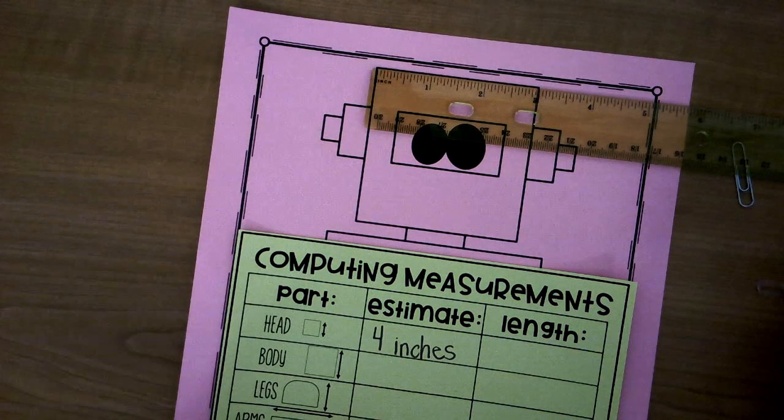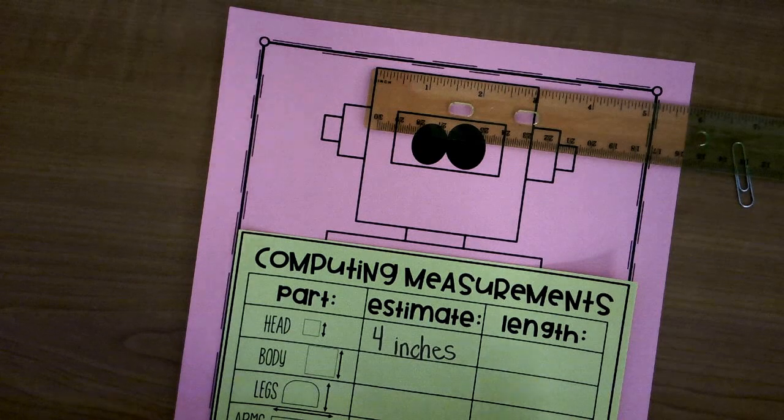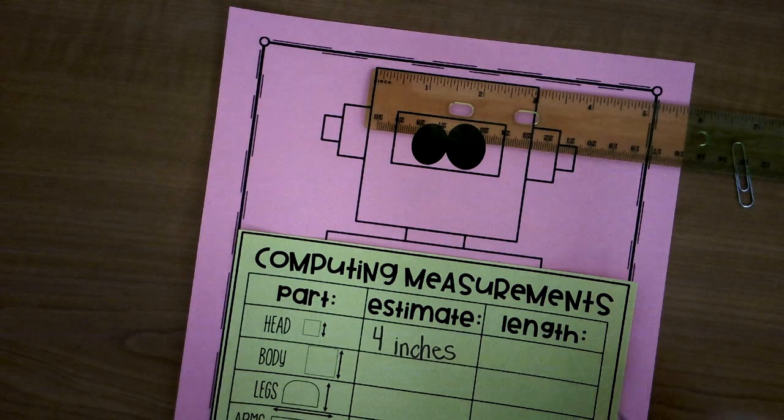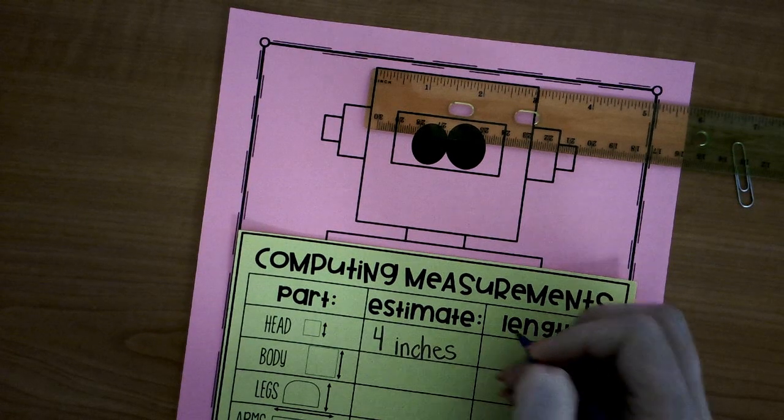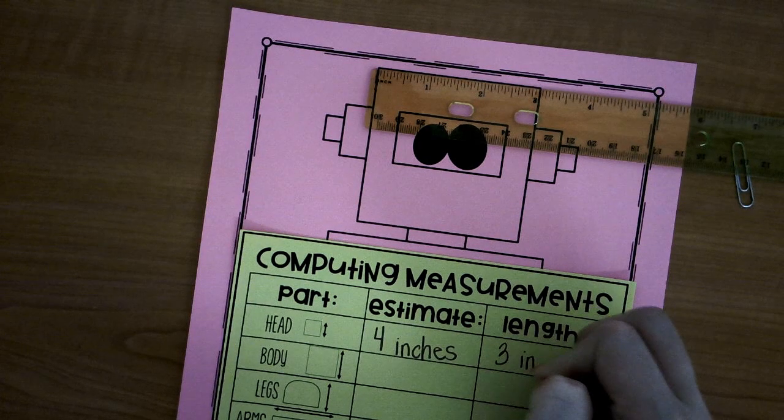So the thing about non-standard units like a paper clip is, yes, it is going to give you a good guess about how many inches, but sometimes it's not exact. If you have a ruler, that's always the best option to use because it's a standard unit of measurement. So my estimate was wrong, which is okay because I was just getting my brain ready for it. And I am going to go ahead and write that it's actually 3 inches.